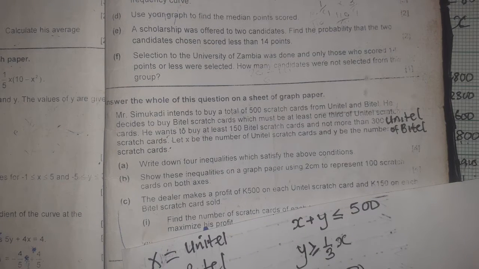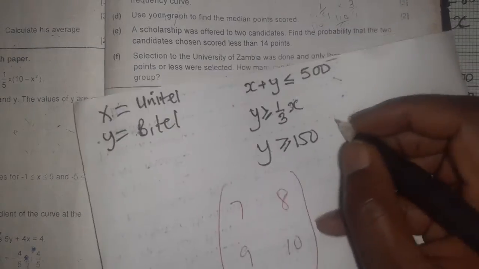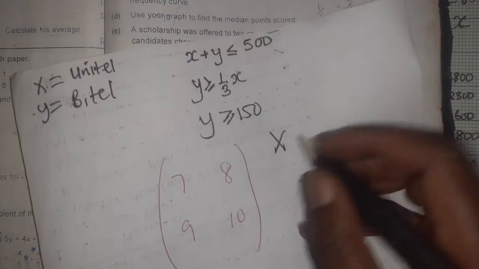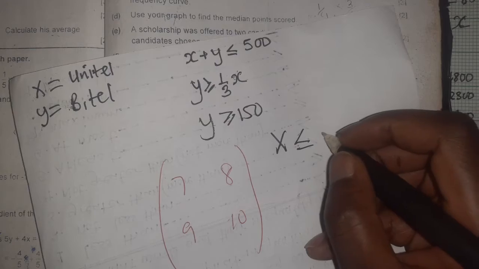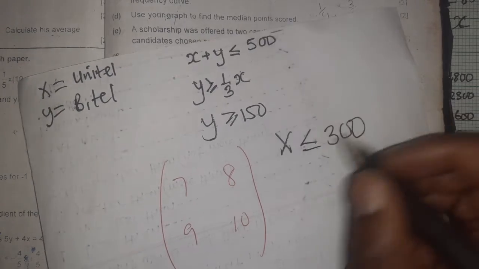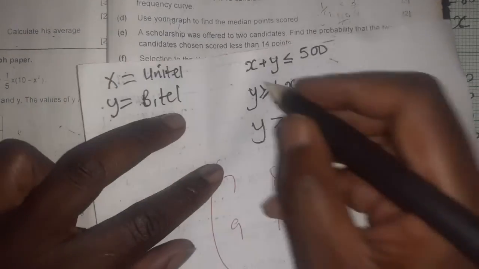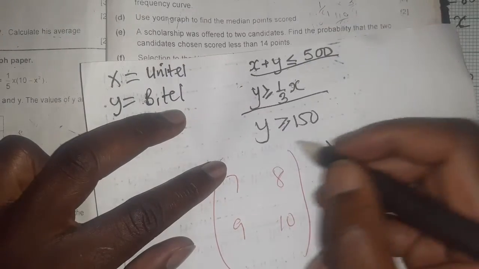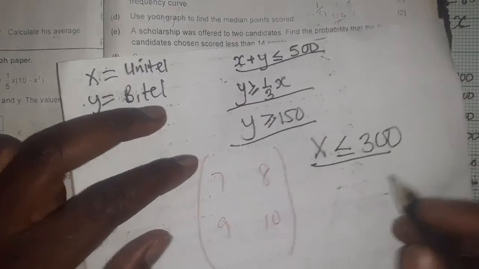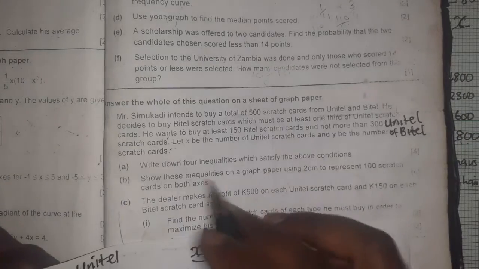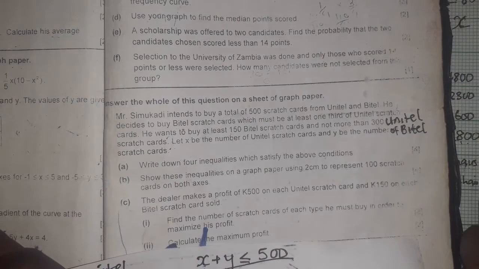And not more than 300 Unitel. We have one inequality, second, third, and fourth. Then the rest of the questions that are following, the process is the same.